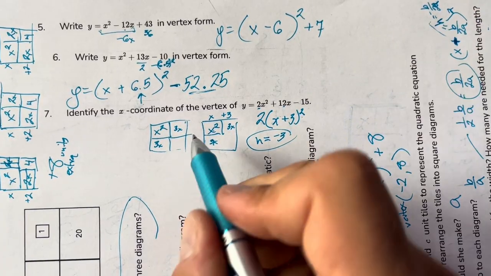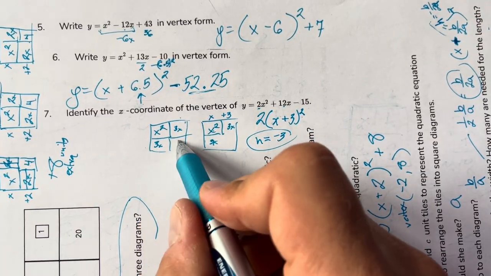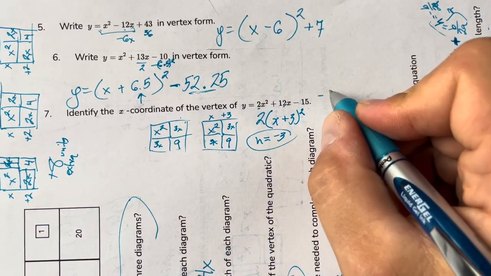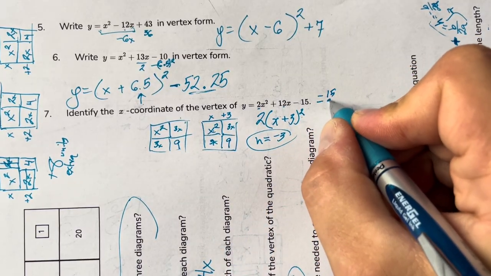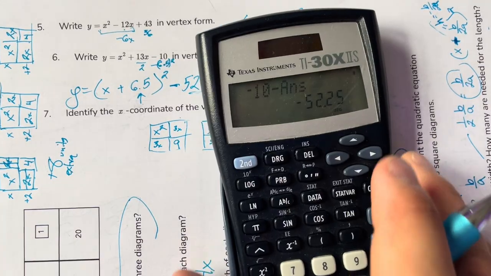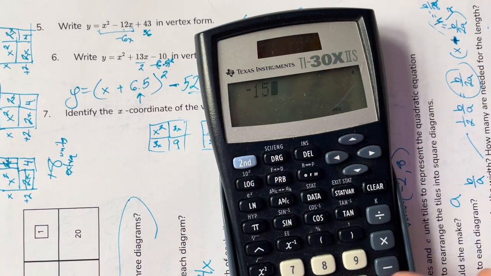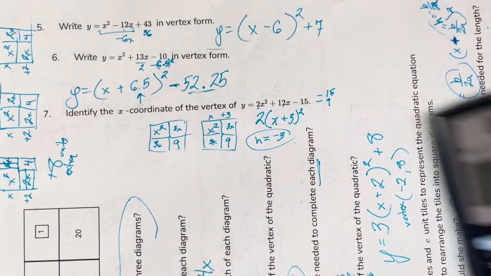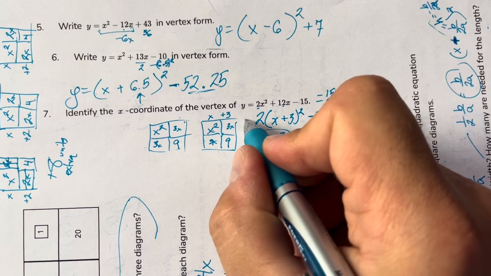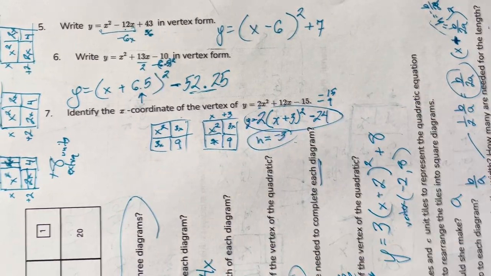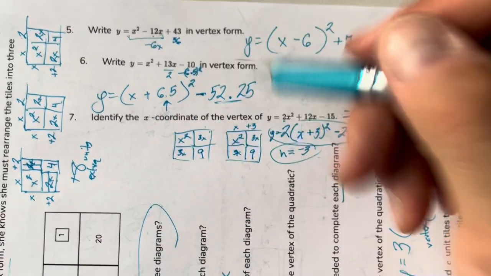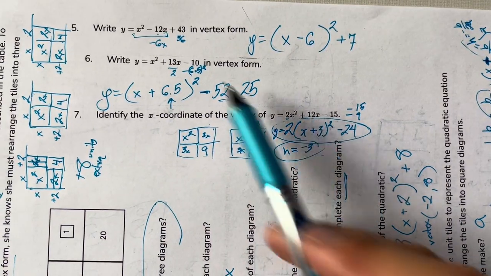Negative 15, we would need 3 times 3, which is 9 here and 9 here. All right, we're going to take that negative 15 and subtract 9 from it, and that's our value that would go at the end of this function. Negative 15 minus 9 more, we would have a minus 24. So there's our k value. Again, this didn't ask for it, but because this is the homework and I'm teaching the lesson, the repetition is the key to learning.